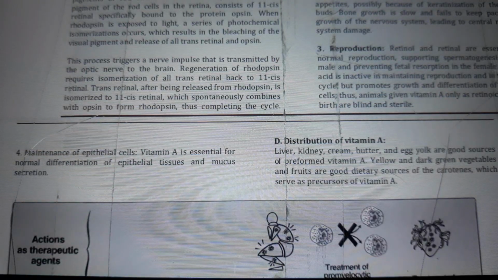Animals deprived of vitamin A initially lose their appetites, possibly because of keratinization of the taste buds. Bone growth is slow and fails to keep pace with the growth of the nervous system, leading to central nervous system damage.